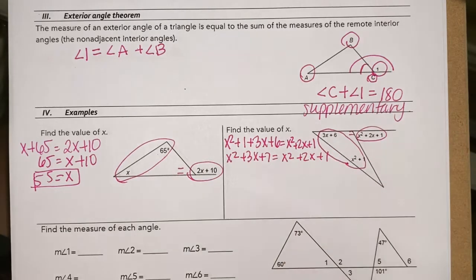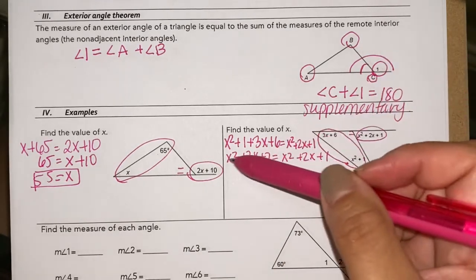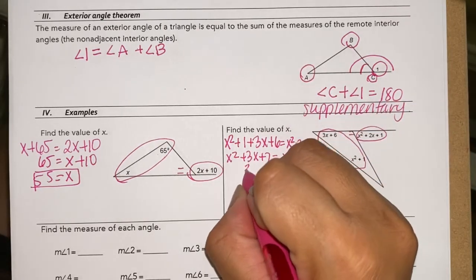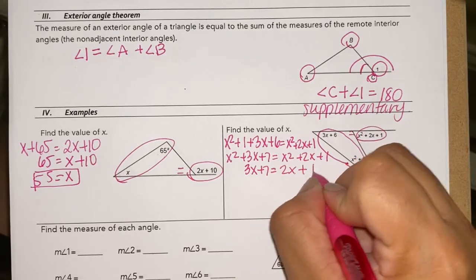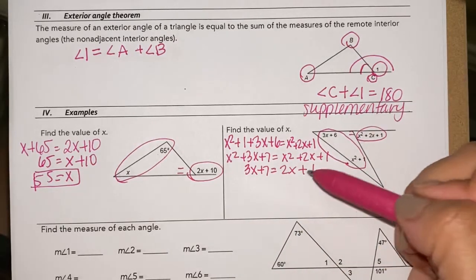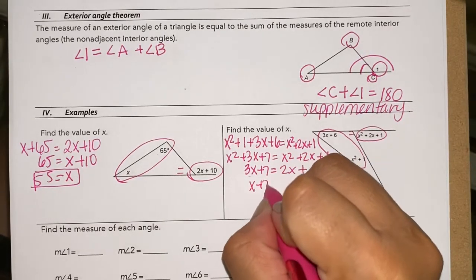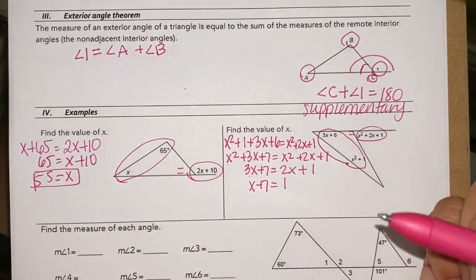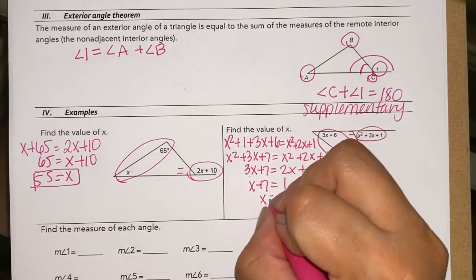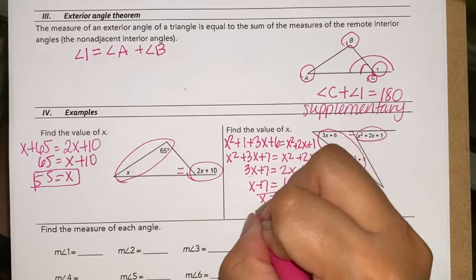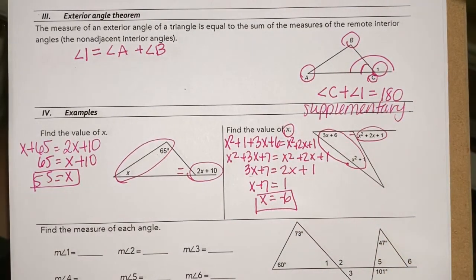Subtract x squared from both sides, so then I get 3x plus 7 equals 2x plus 1. Subtract 2x from both sides, so I get x plus 7 equals 1. Subtract 7 from both sides, x equals -6. Remember, you're just solving for x, you're not solving for the angles.